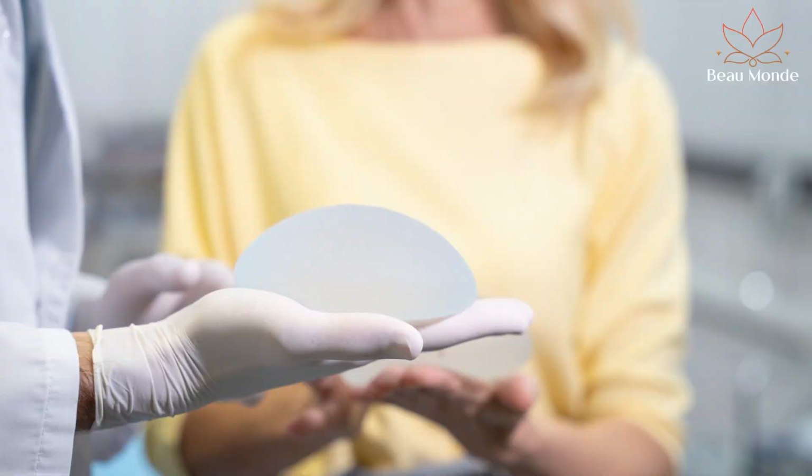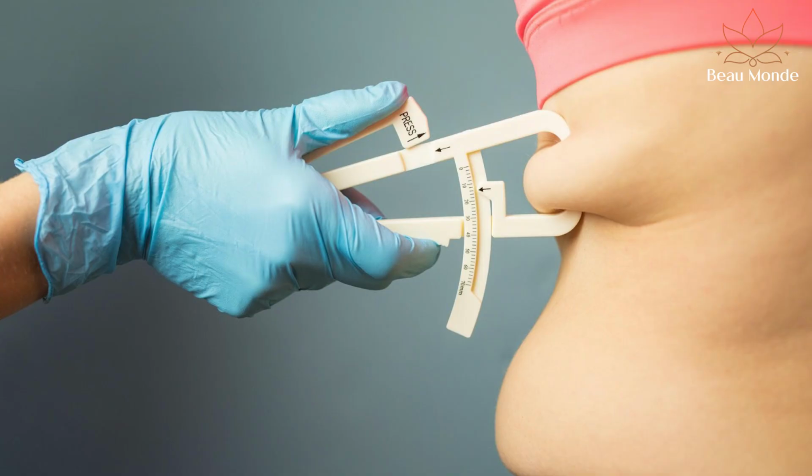Now to address other problems, like there may be a problem in the curvature of the spine or something else, then it has to be treated differently. But the most common thing to change the shape of the breast is either with the help of a silicone gel implant or with the help of fat grafting.